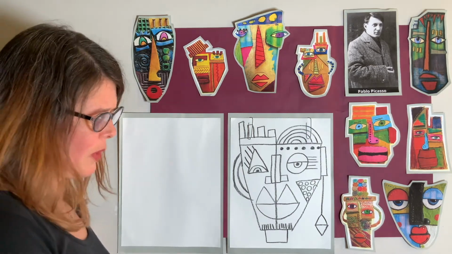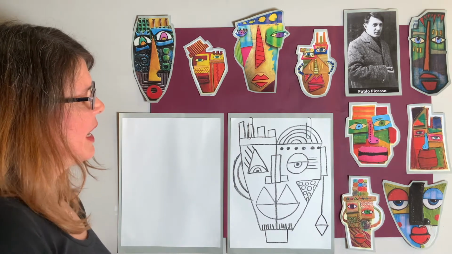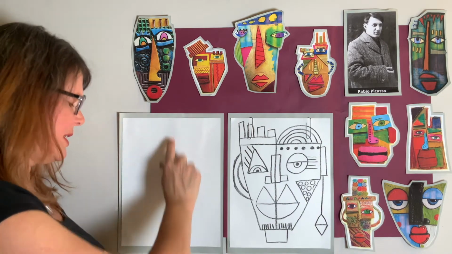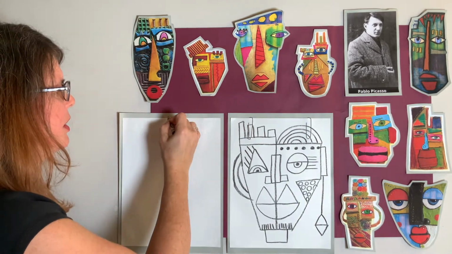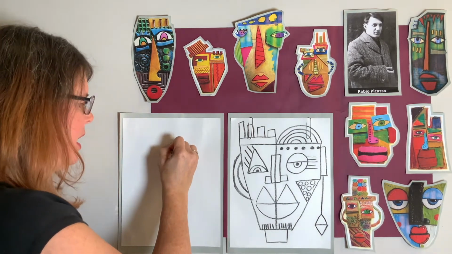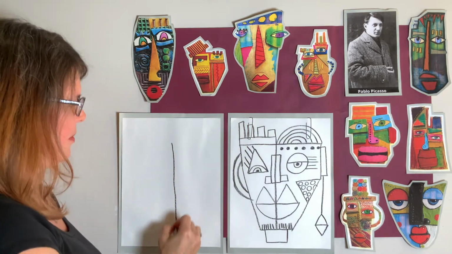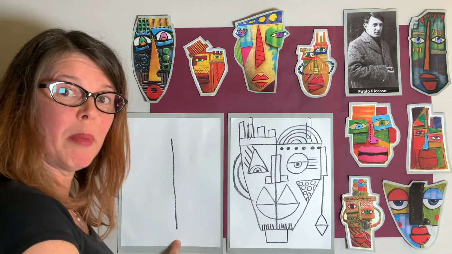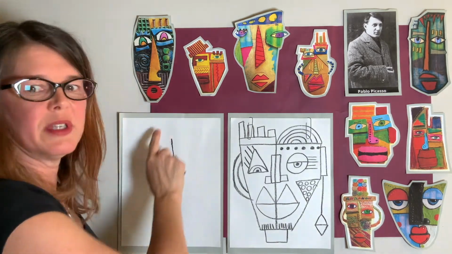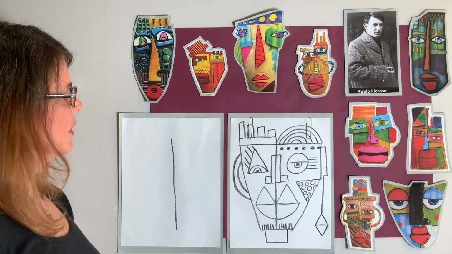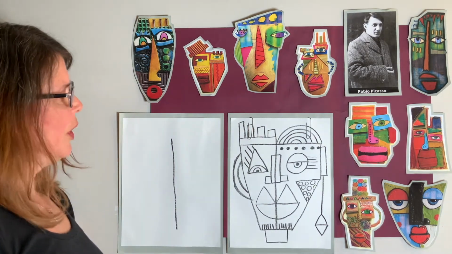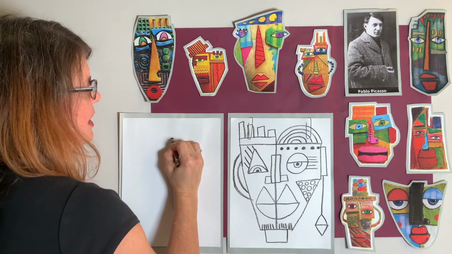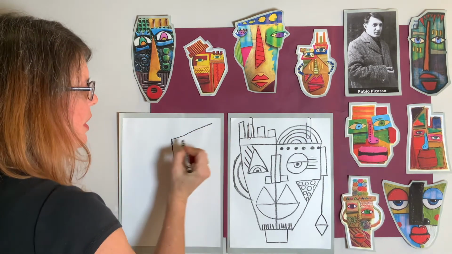All right, I want you to go ahead and make a line down the middle of your paper, not all the way from the top to the bottom. Maybe start somewhere right here. How about that? And don't go all the way to the bottom. We have a line in the middle of our paper. It's not touching the bottom and it's not touching the top. Got it? Great.